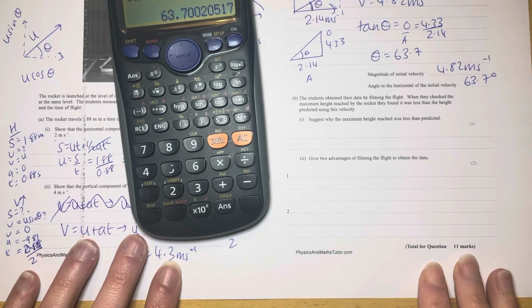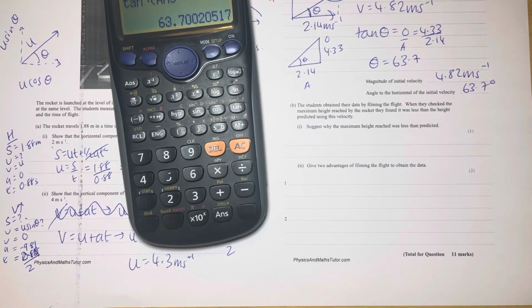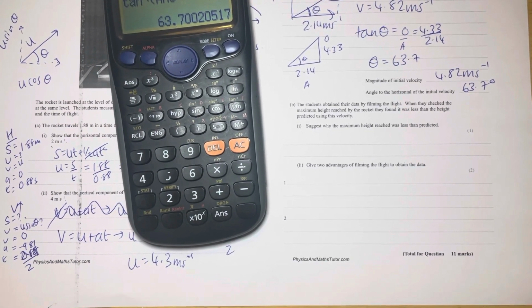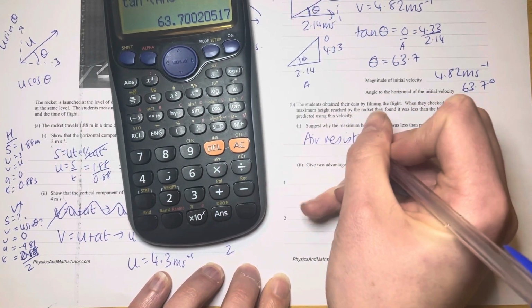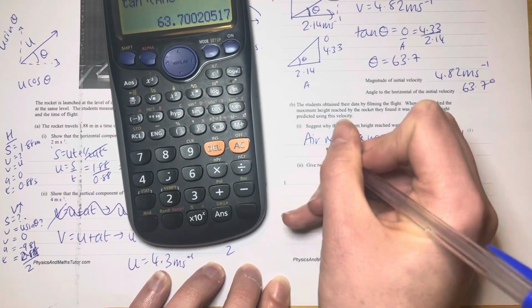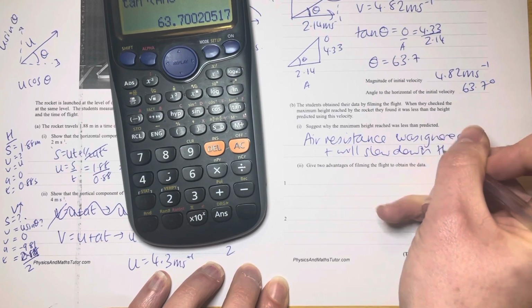Then on to some wordy bits. The students obtain their data by filming the flight. When they checked the maximum height reached by the rocket, they found it was less than the height predicted. Suggest why. There's always an answer to this. Air resistance was ignored, and it will slow down the rocket.